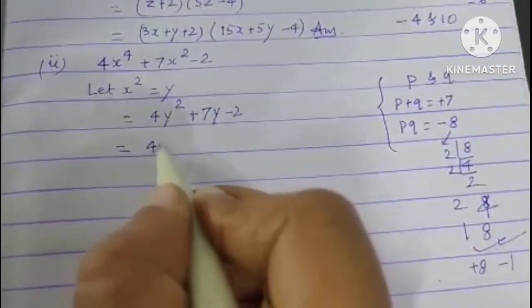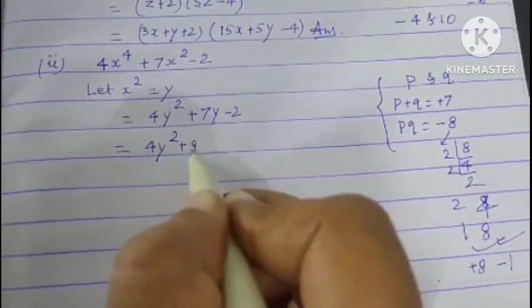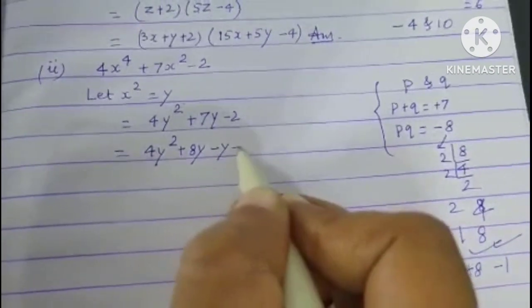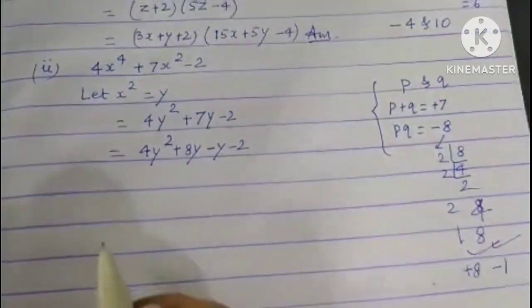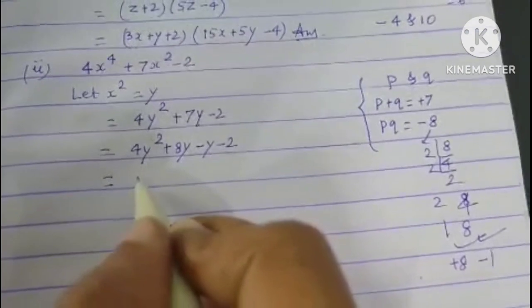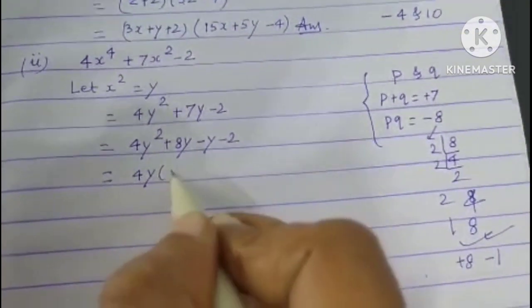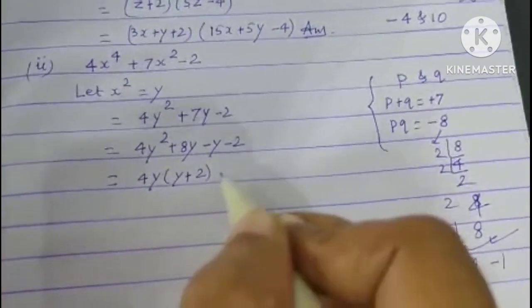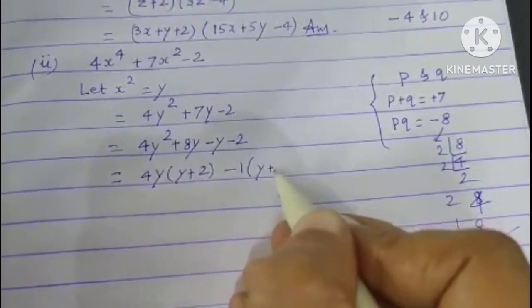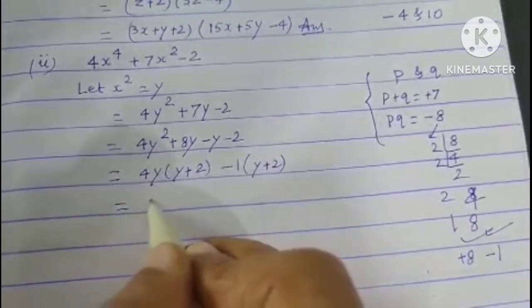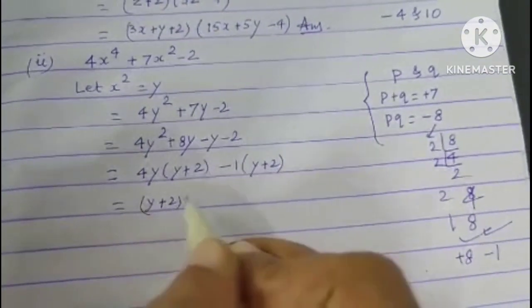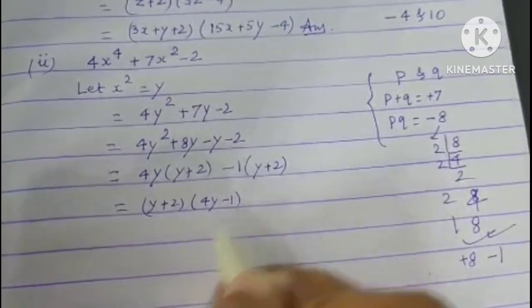So let us write it: 4y square plus 8y minus y minus 2. Okay, now let us take 4y common. So y plus 2 minus 1 and y plus 2. So y plus 2 multiplied by 4y minus 1.